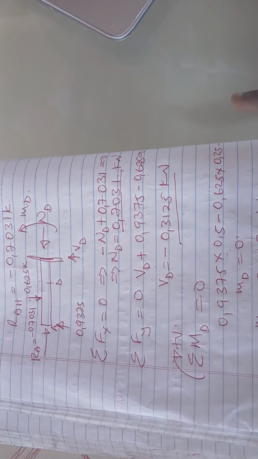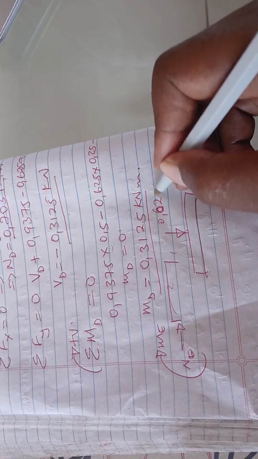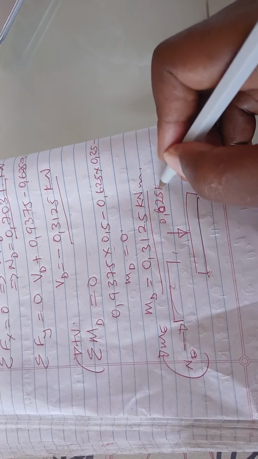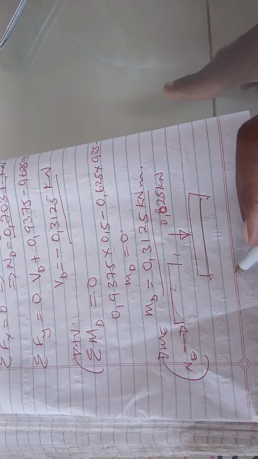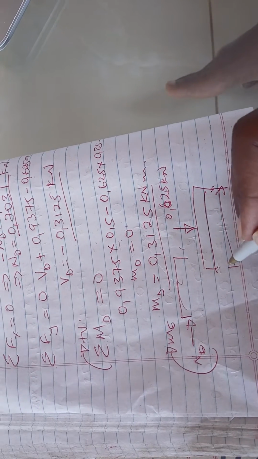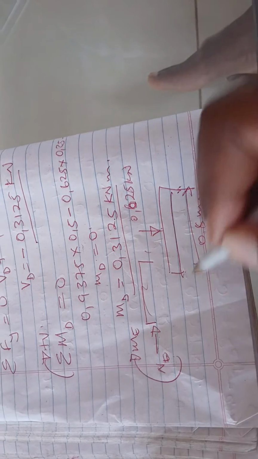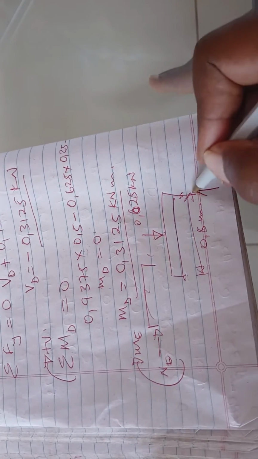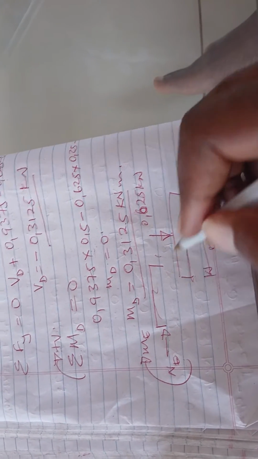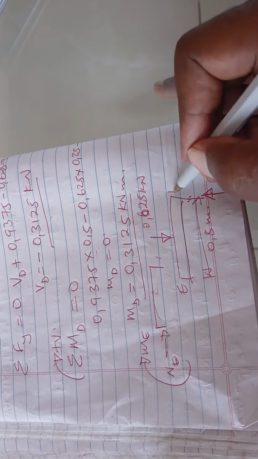Its effect is here 0.625 kilonewtons, and the distance here is now at 0.5 meters, and here at point B, this is point E, and then this is point B.